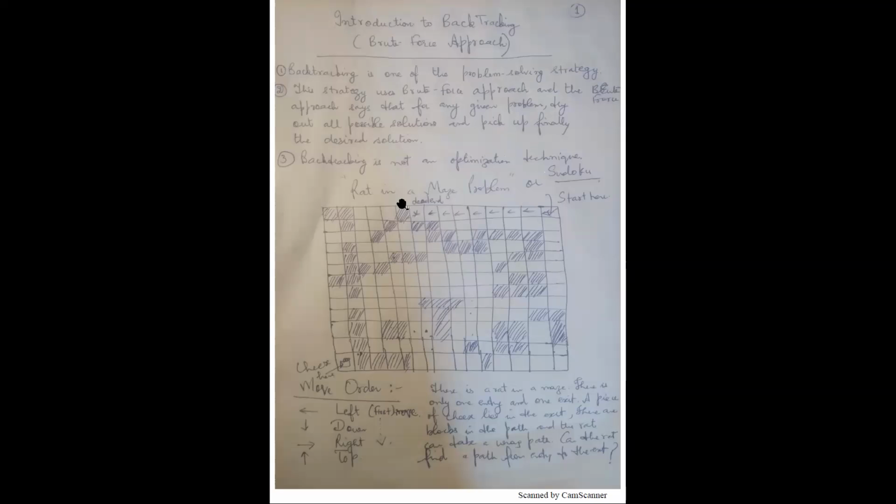All right. So the point in this lecture is that you have to understand what the rat in a maze problem is. Sudoku I'm giving to you as an assignment, so you can solve it at your end. If you are not able to understand, I will come back to you again with the Sudoku problem also, and we can discuss. But it's very simple. You will not find any problem solving Sudoku with the backtracking technique.